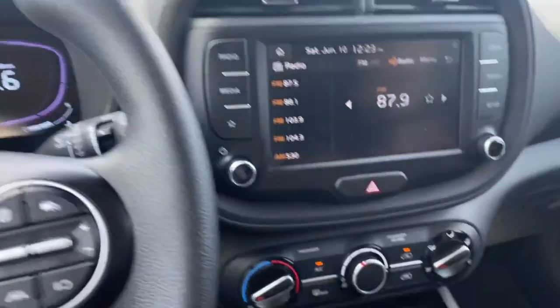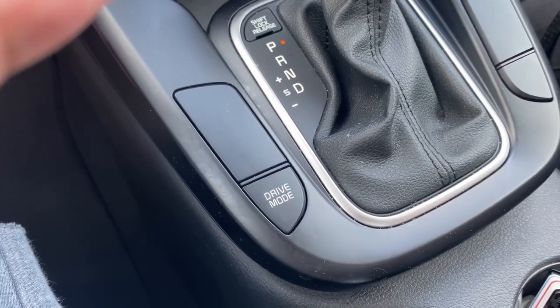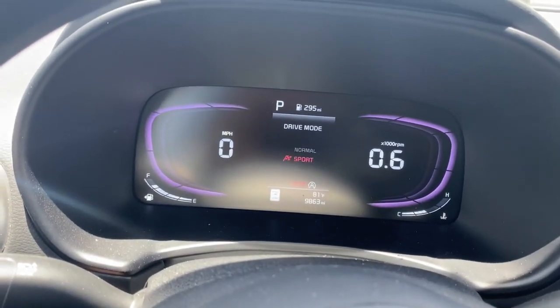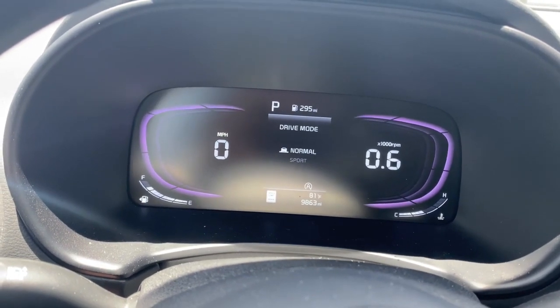So in the center, right next to the gear selector, you will see a button. That button says drive mode. All you have to do is hit that button to switch between the different drive modes that your Kia has equipped. Now that varies from car to car.